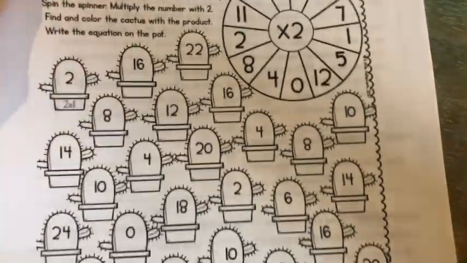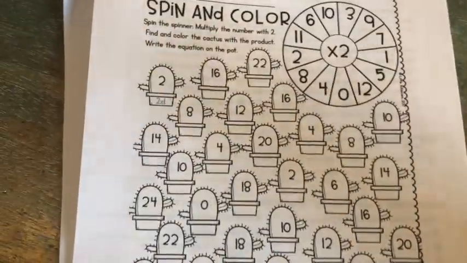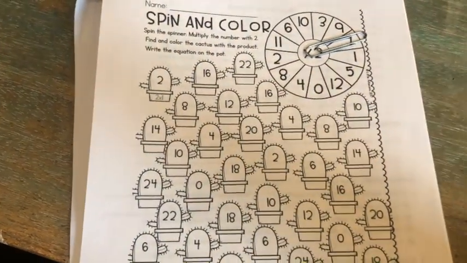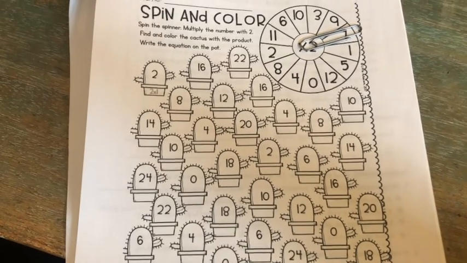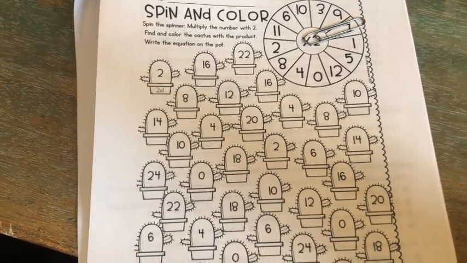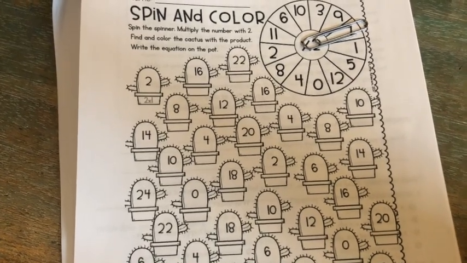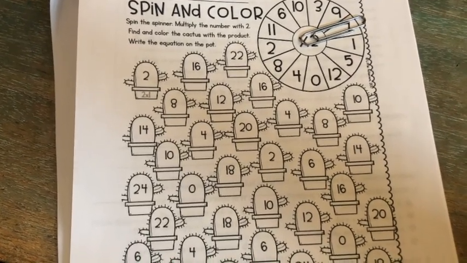And we're going to play this game. Now, I should have put a note in here that you need a paper clip to play the game. All I'm going to do for this one, I'm going to play a couple, and then I'm just going to end it and I'm going to let you continue on your own. So it says multiply the number 2, find and color the cactus with the product. So that's all we're doing.